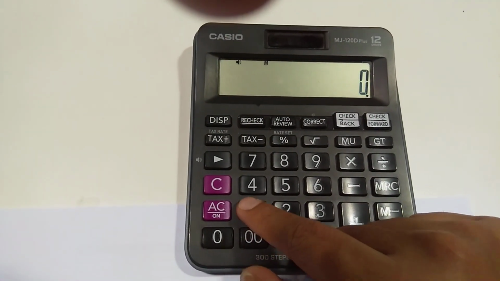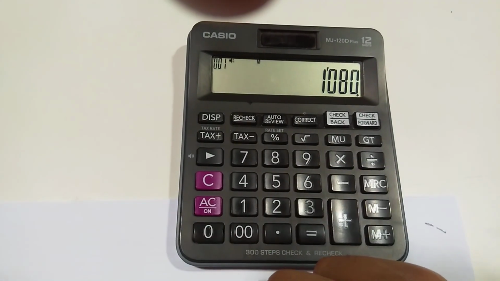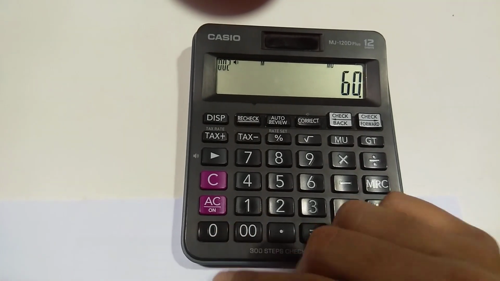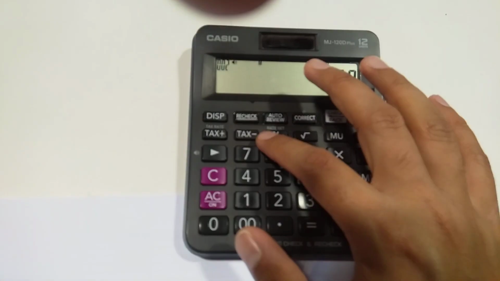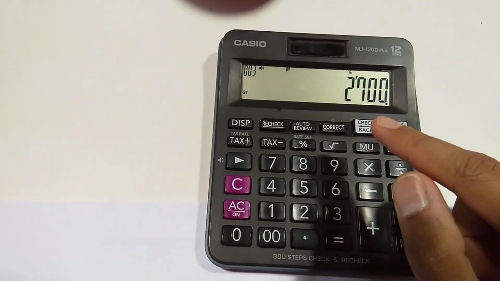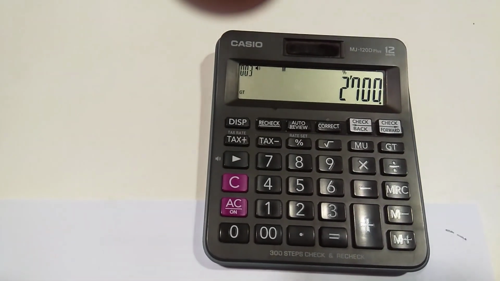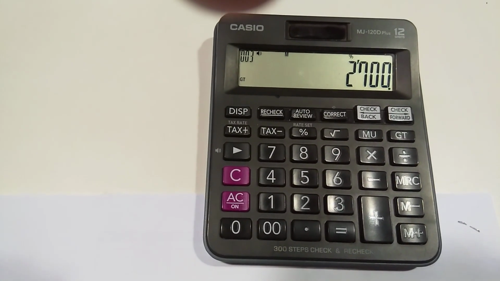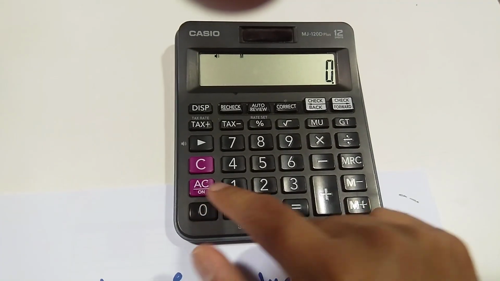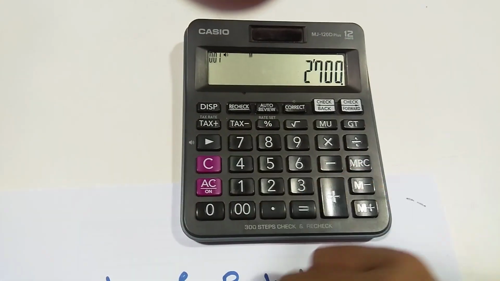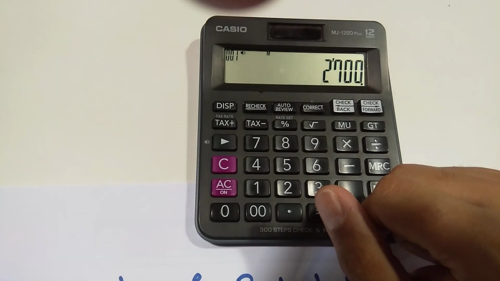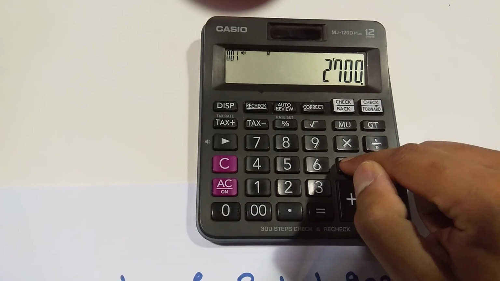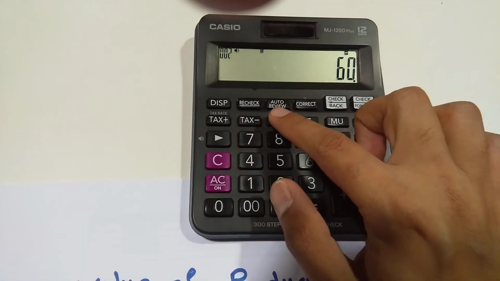Now what he will do, he puts 1080. Okay, then he will press the MU button, then 60, because he wants to mark up the price by 60%, and then press the percent button. So 2700, he will tell you the product value is 2700, but he will give you 60% off. So he will show you, okay, the product value is 2700, and then he will tell you, okay, I will give you 60% off on that product. So what he will do is minus 60 and then the percent button.